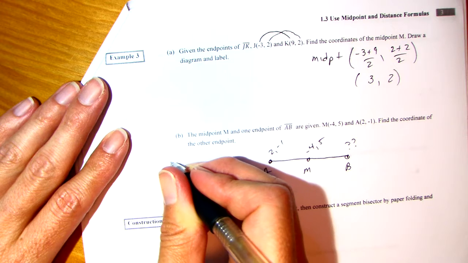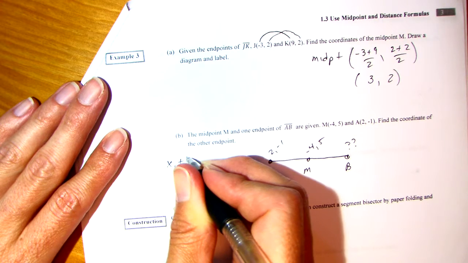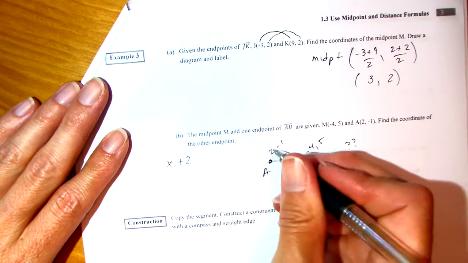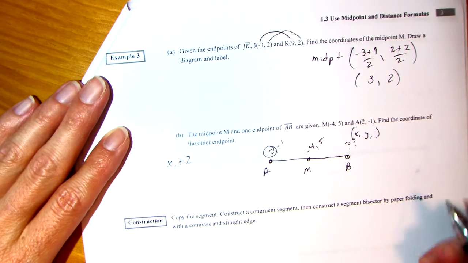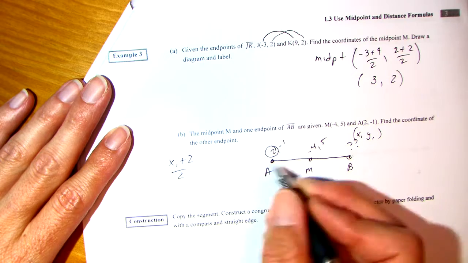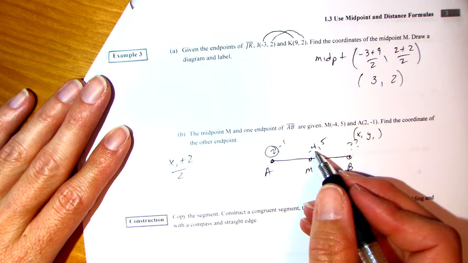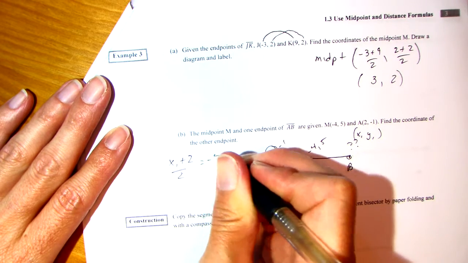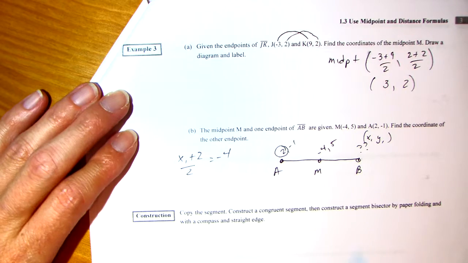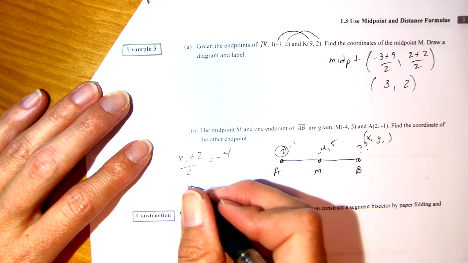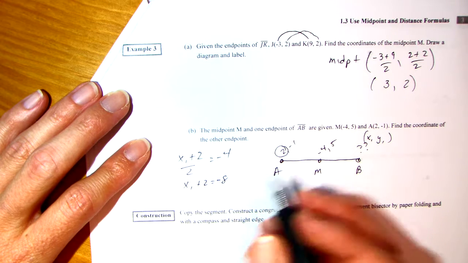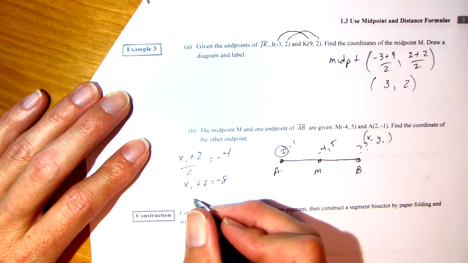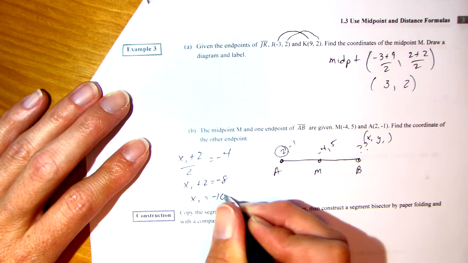So I'm going to say (x1 + 2) / 2. We're going to call this (x1, y1). That has to equal -4. So now you know why this was in the warm-up, huh? Multiply both sides by 2. I have x1 + 2 is equal to -8. And then if I subtract 2 on both sides, x1 is equal to -10.